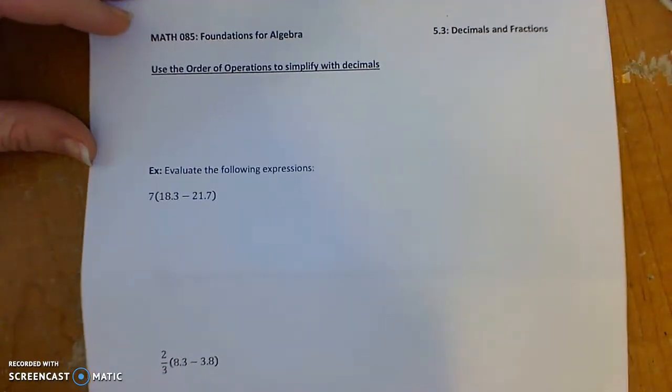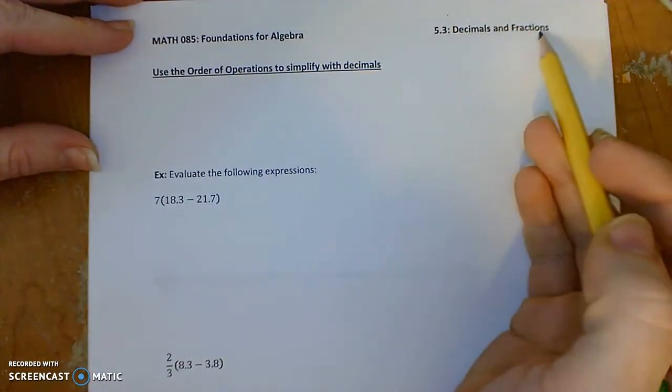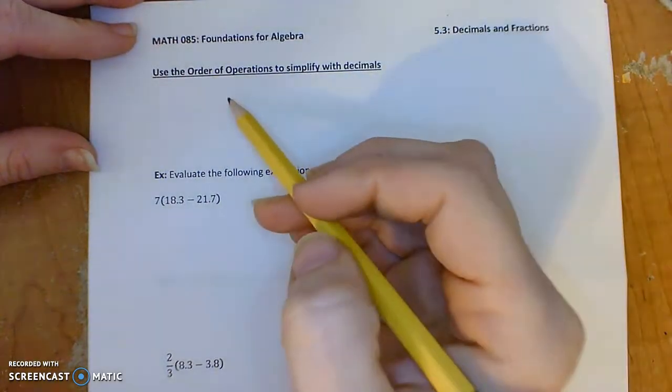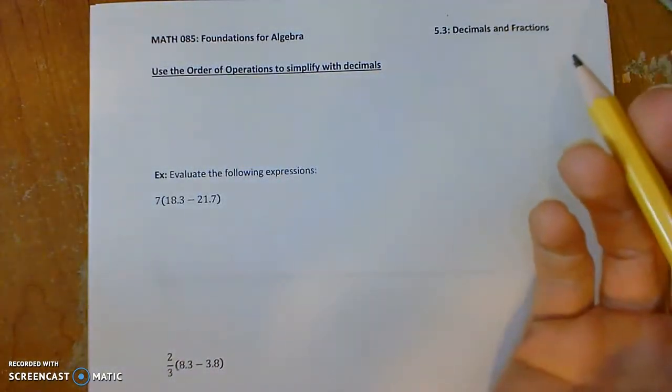Hey Math 85, this is Dr. McGathy. We've just learned how to convert between fractions and decimals. Now let's use the order of operations to simplify expressions involving decimals.